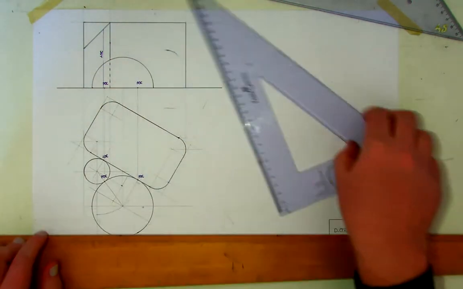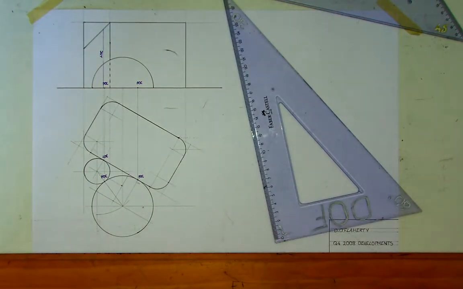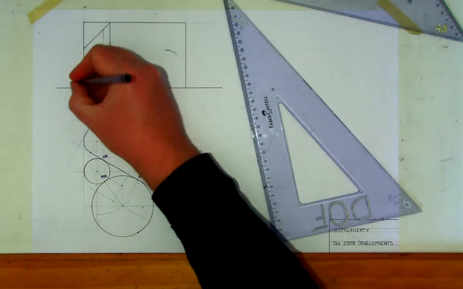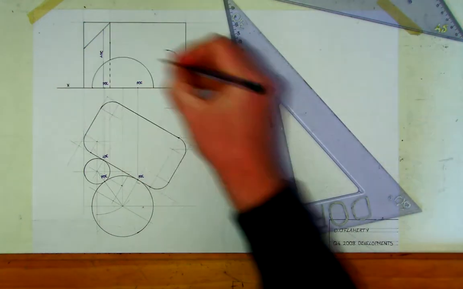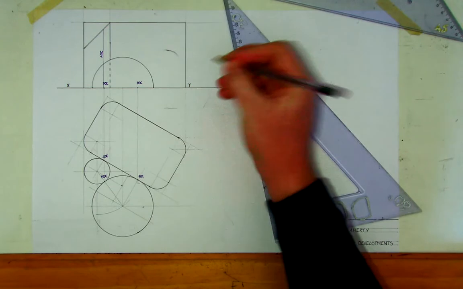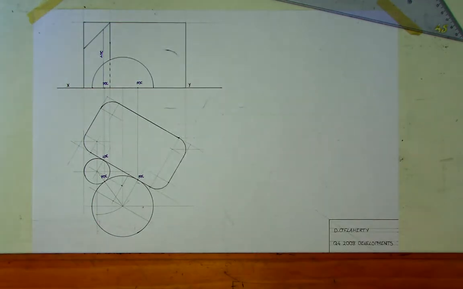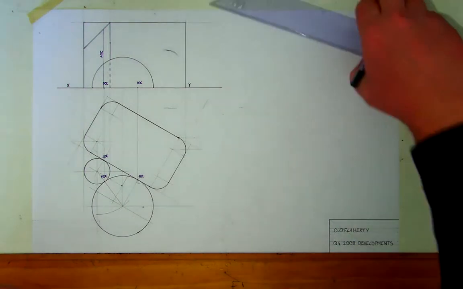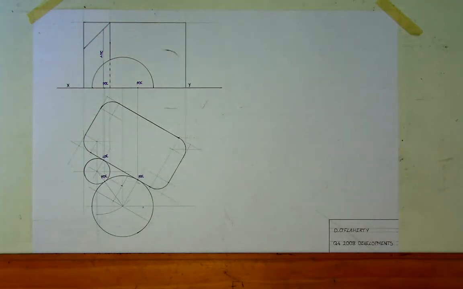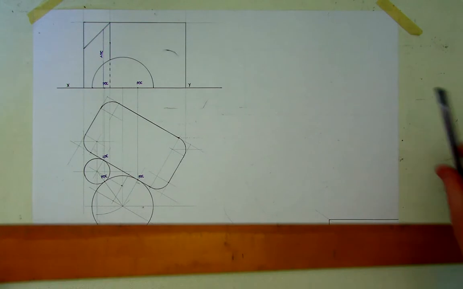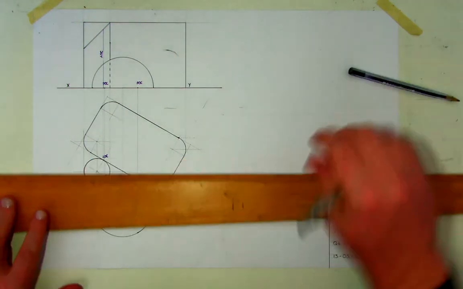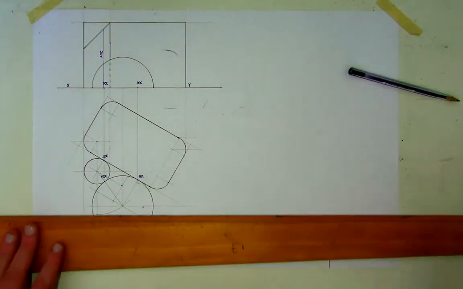Right. So that is the plan and elevation of what I'm looking for. All that I'm left with now, I'll just label in my XY. So what I'm left with now is part B, and part B is drawing the development of the cylinder. So nice and handy. Straight away I'm going to be thinking about generators.